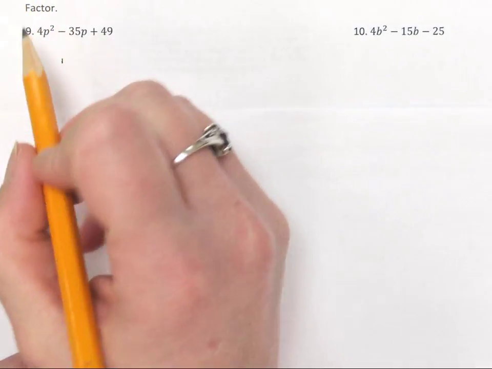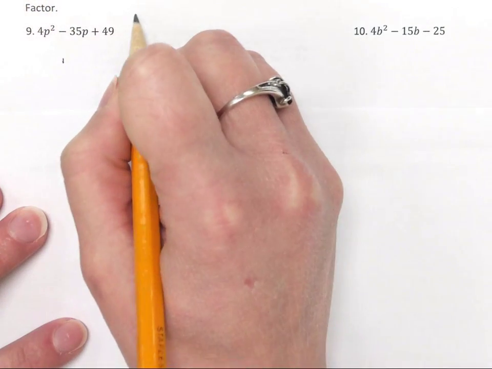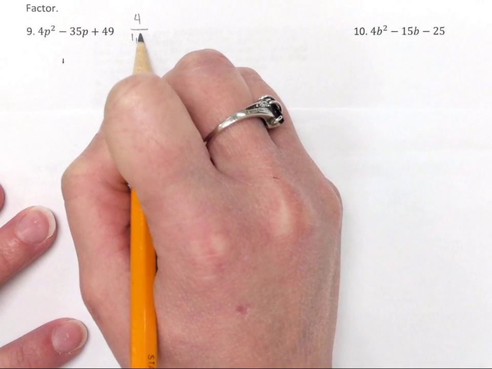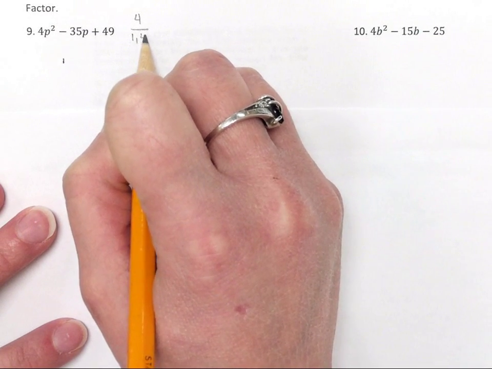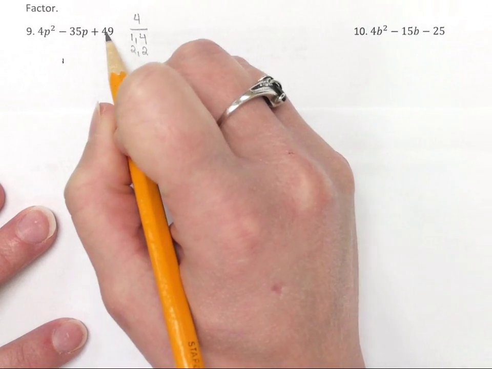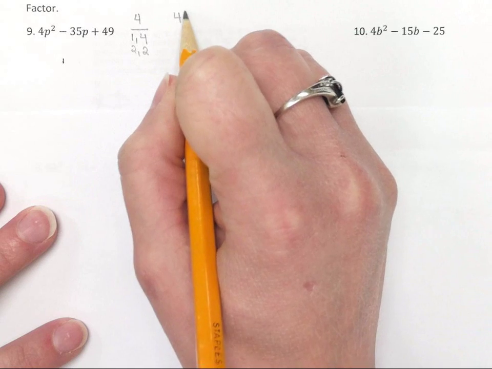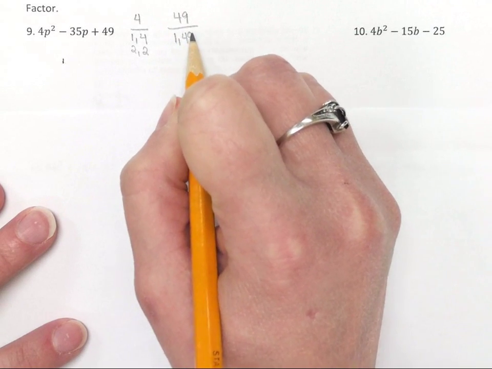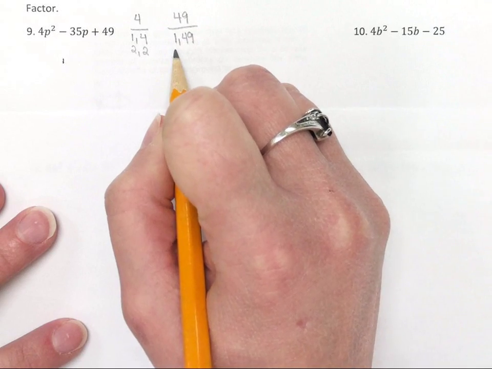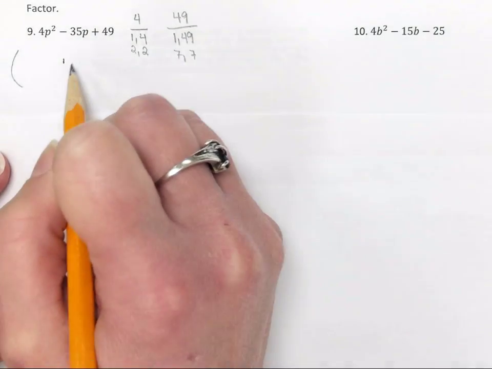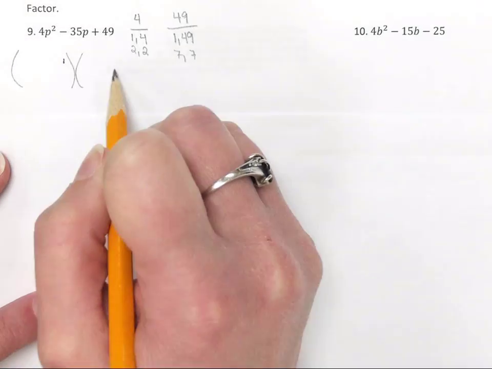We got to find factors of the front number, which is 4. What are factors of 4? 1 and 4 and 2 and 2. All right, turn your phone off. And then you got to find factors of 49. What are the factors of 49? 7 and 7. There you go. All right, draw yourself 2 sets of parentheses.